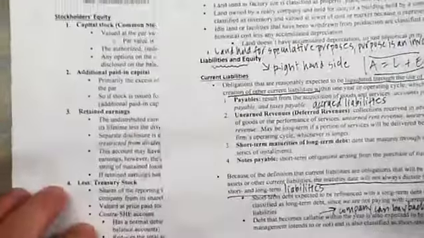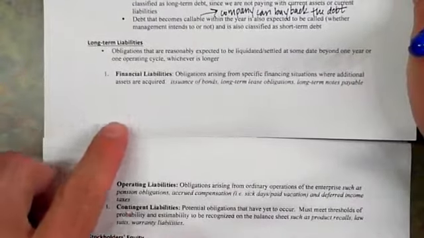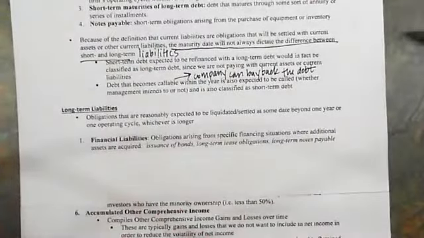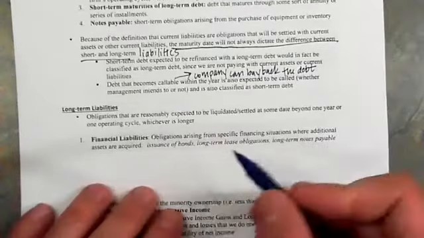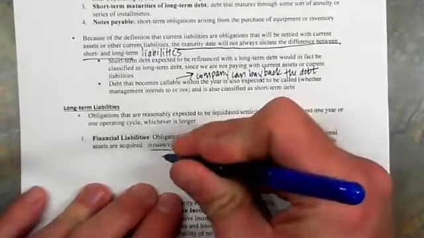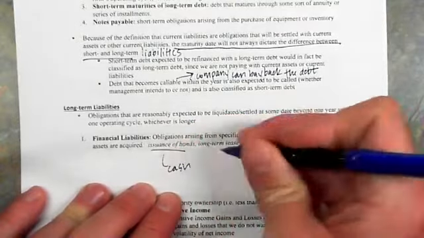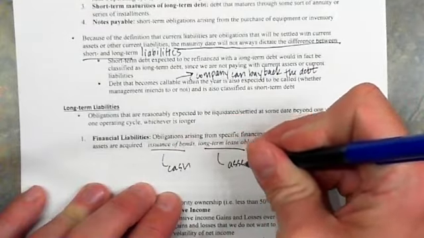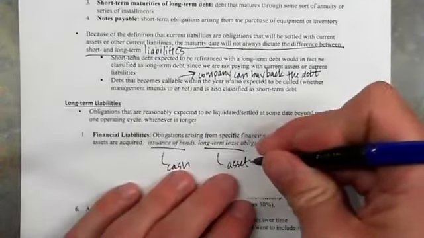And as I alluded to before, we have different types of liabilities under this umbrella. We have financial liabilities, operating liabilities, and contingent liabilities. So we'll look at each one in turn. Financial liabilities are obligations that arise from financing situations, right, where we acquire assets of some sort. The issuance of bonds are made for cash. Long-term lease obligations are made to get assets that we have as leased assets.